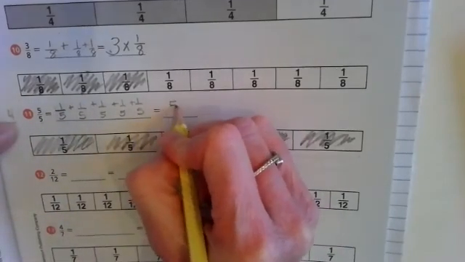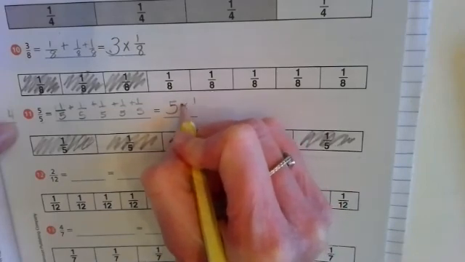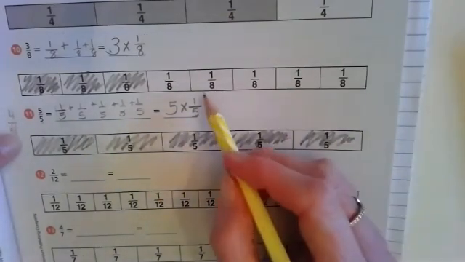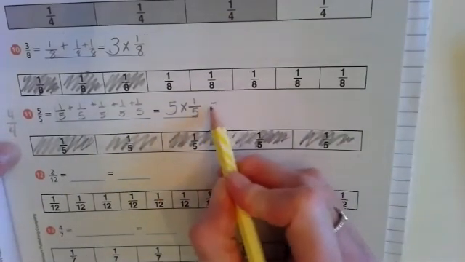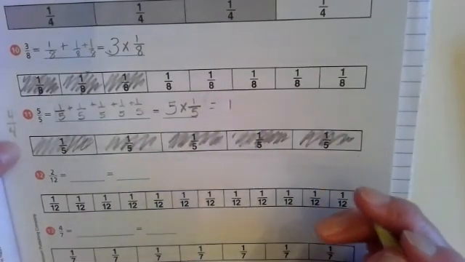I'm going to now write that as a product of a whole number. I have 5 1/5 fraction bars, which then we know equals a whole. You don't have to write that, but I know a lot of you are making that conclusion right now.